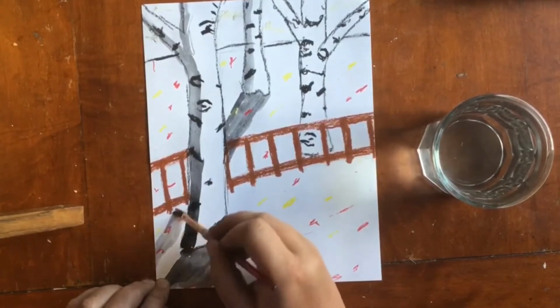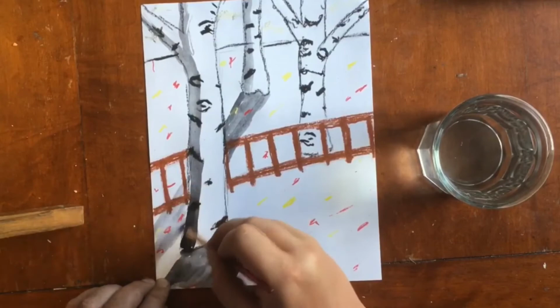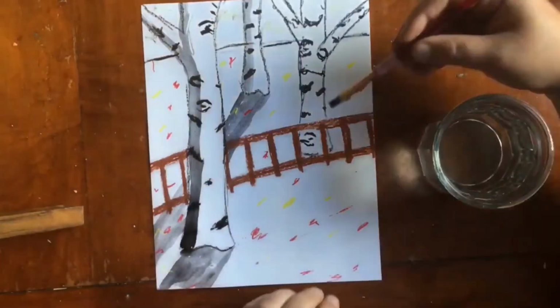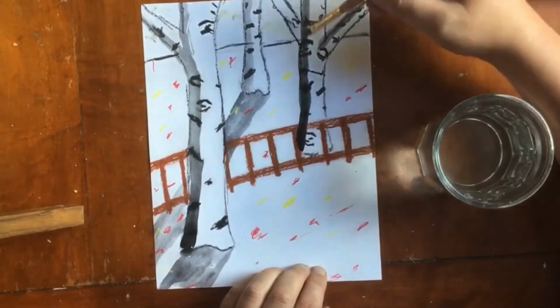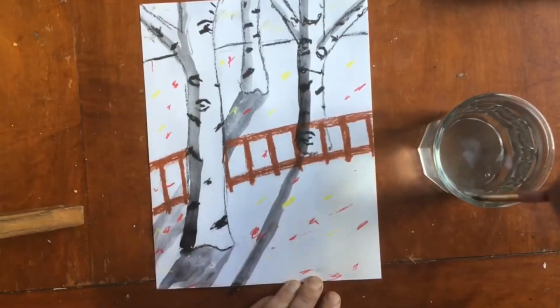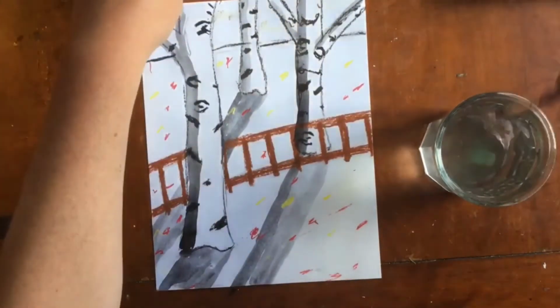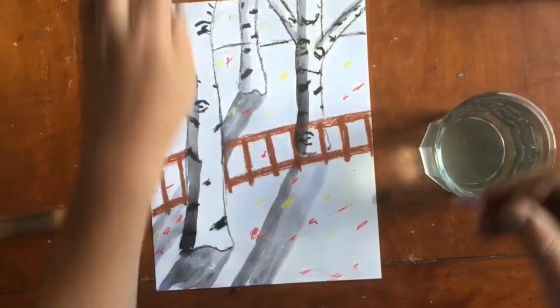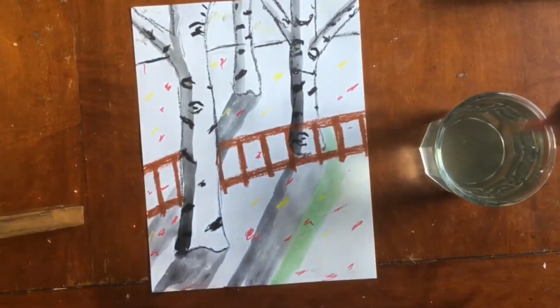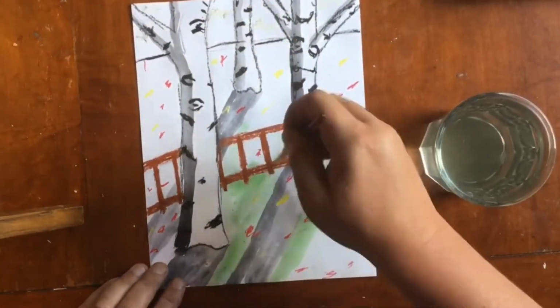Continue making your shadows showing light source until all of the trees have both a shadow on the side of them and a shadow going down off the paper. Now, let's add some color to the rest of the picture. Since you used pastels, crayons, or permanent marker, you'll be able to watercolor right over all the colors you put in for the leaves or whatever you have there.